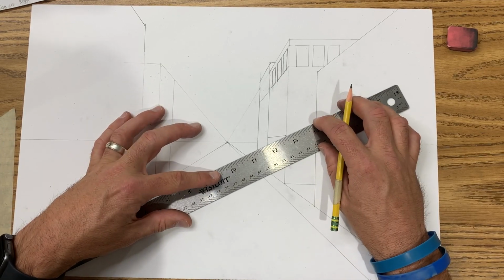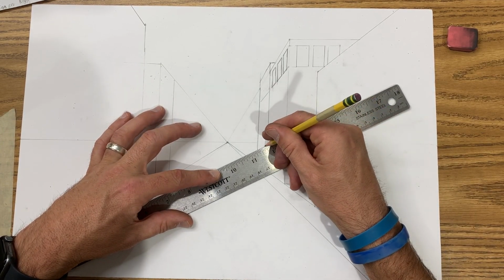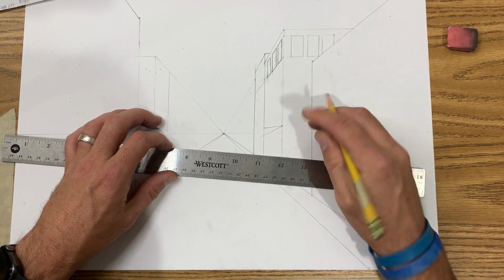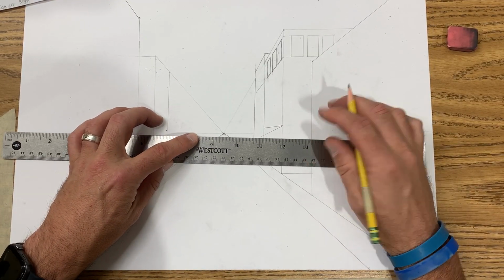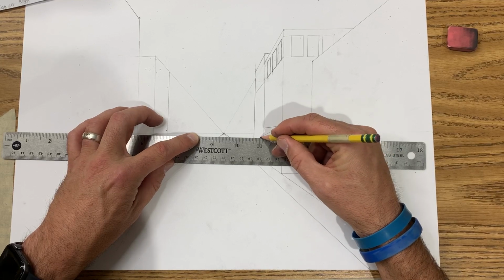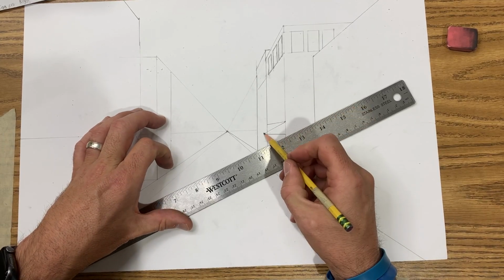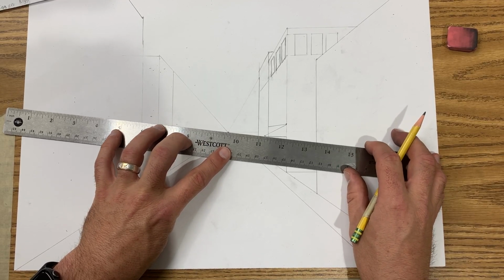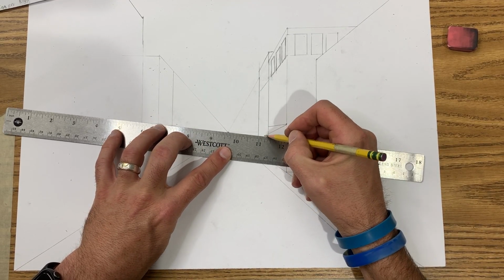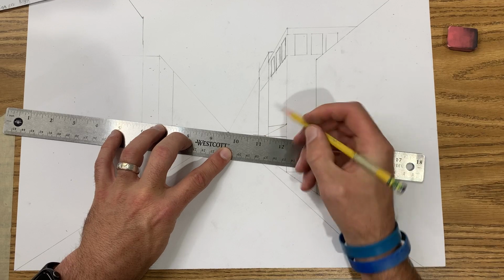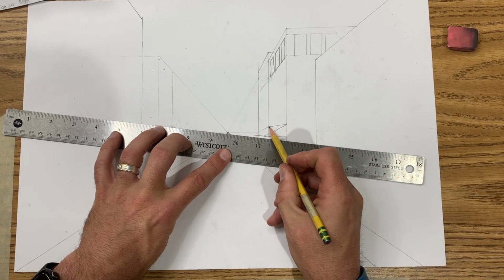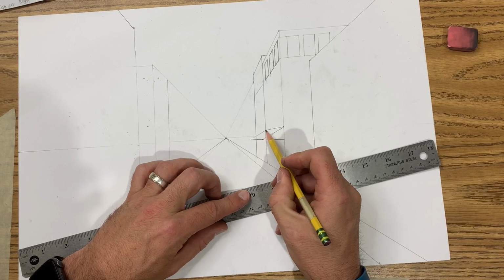So I'm going to do this. I'm going to do this line first, actually. That line would be the side of the awning. Then the bottom would just come straight out to that spot. That would have to go back to that vanishing point. So I kind of make this triangle shape. Back to the vanishing point. Okay. And then this line and this line need to be parallel. Okay. So you see how I've done that?